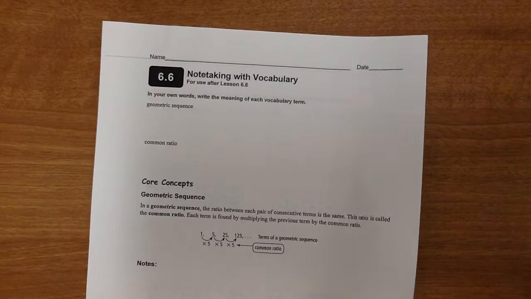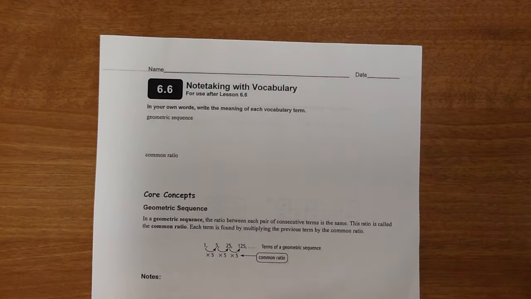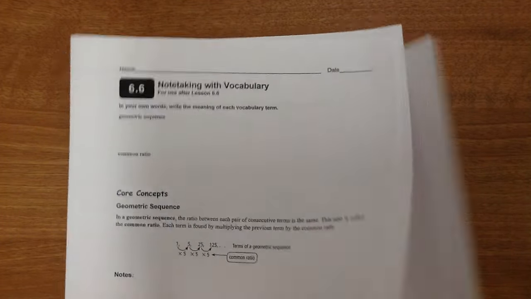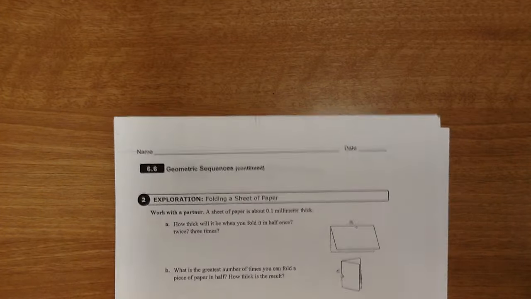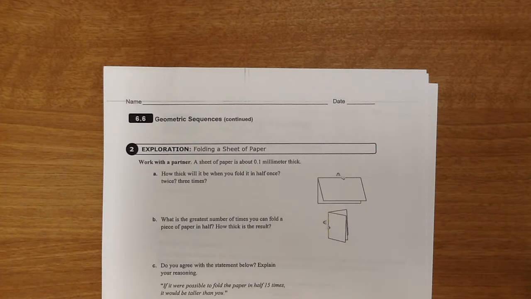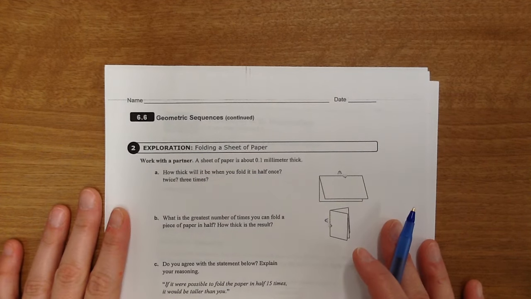Sorry, my pages somehow got out of order here. And we should be on page 194. Now, we already kind of did this, the paper folding. So if you want to try this again, I don't want to go through folding the paper.